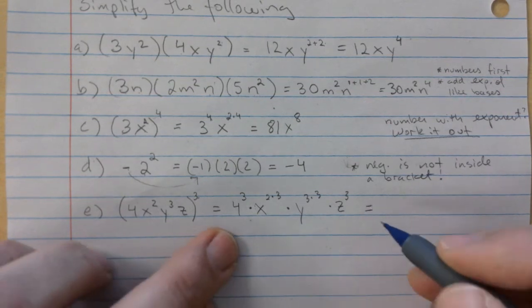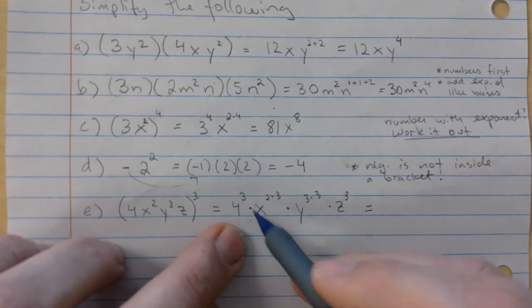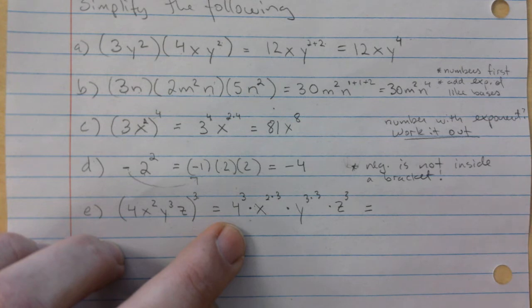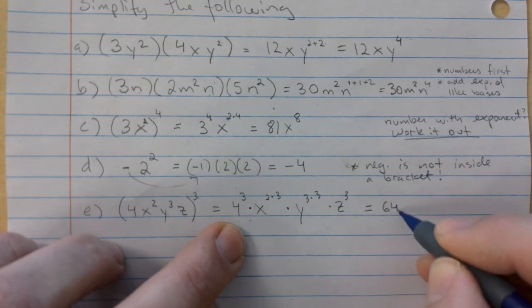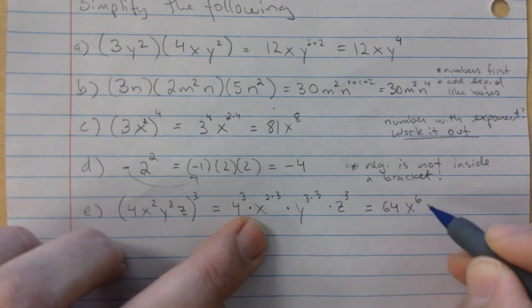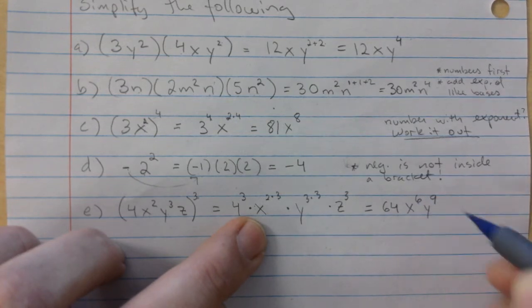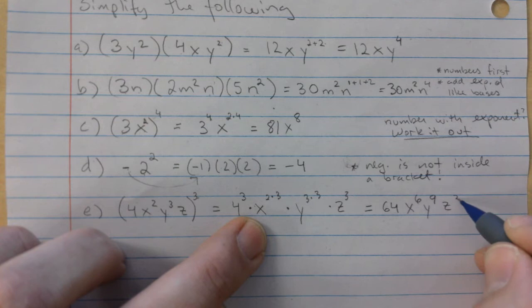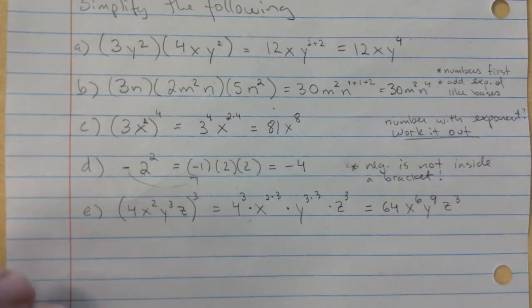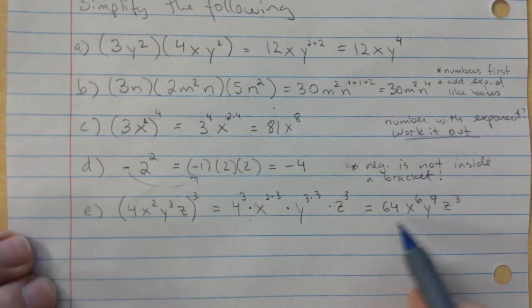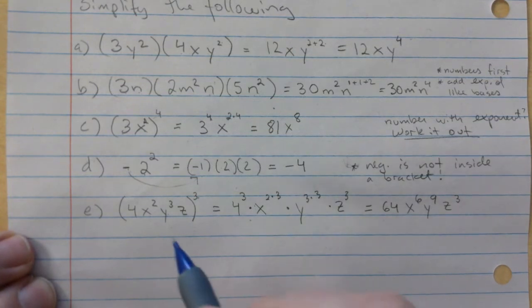And that ends up being 4 to the 3, right? 4 times 4 is 16, times 4 is 64. 64, x to the 6, y to the 9, z to the 3. That would be your final simplified way of expressing that.